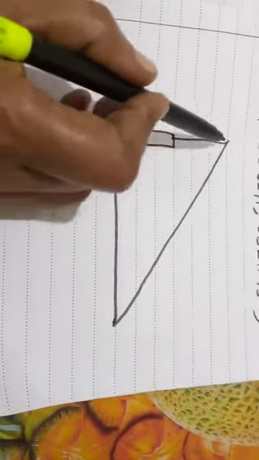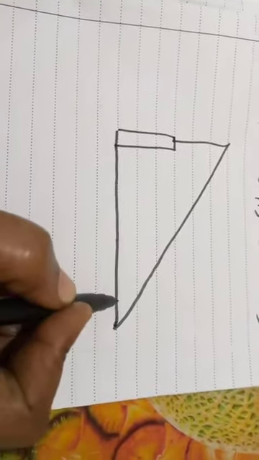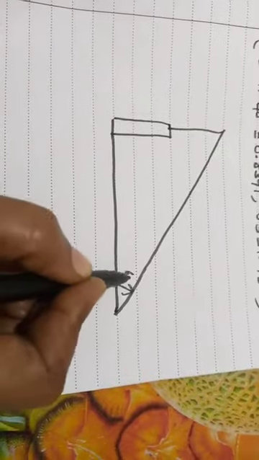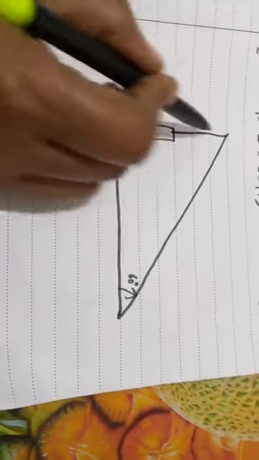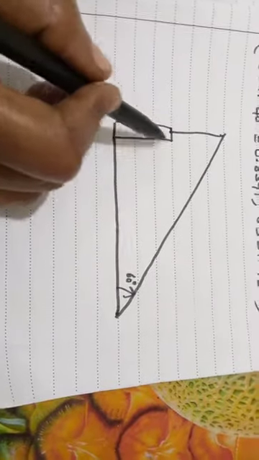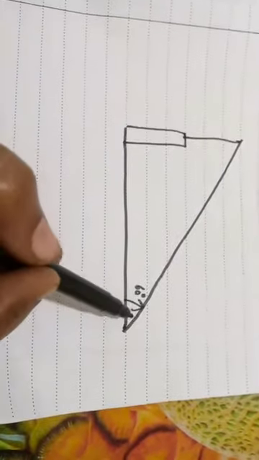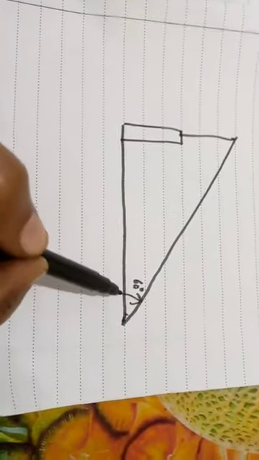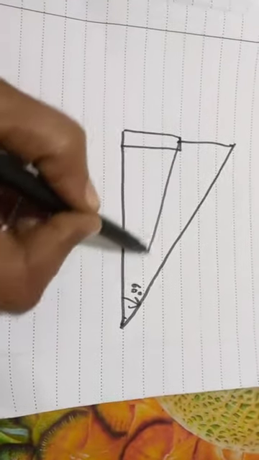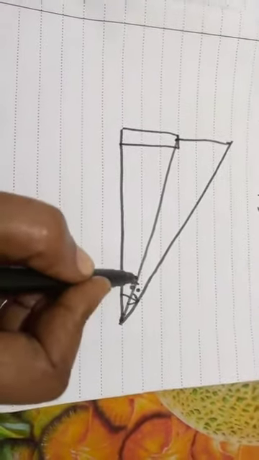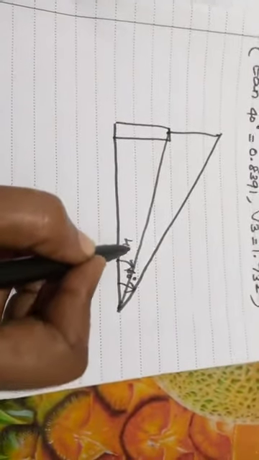Angle of elevation of the top of the statue and this point of observation is 60 degree, and the top of this pedestal with this point of observation is 40 degree. Okay, 40 degree.